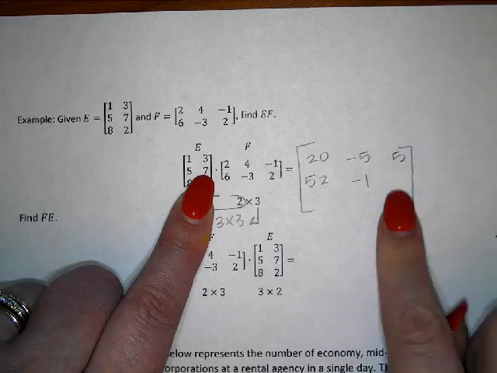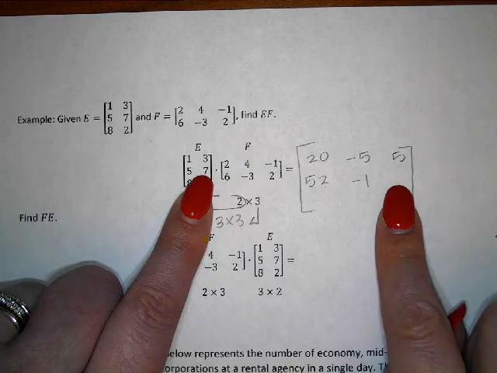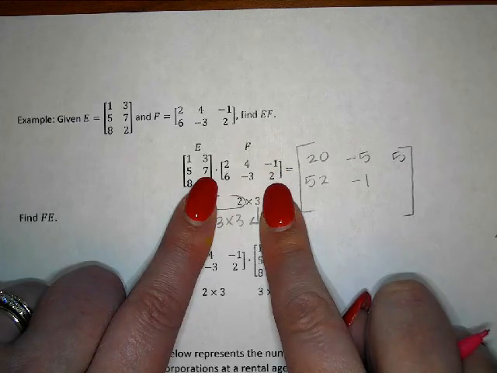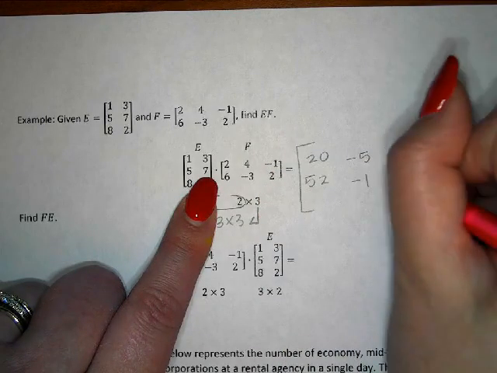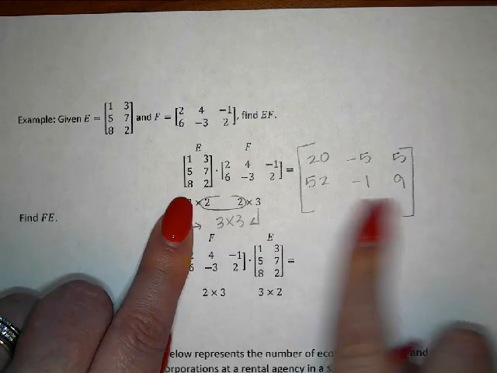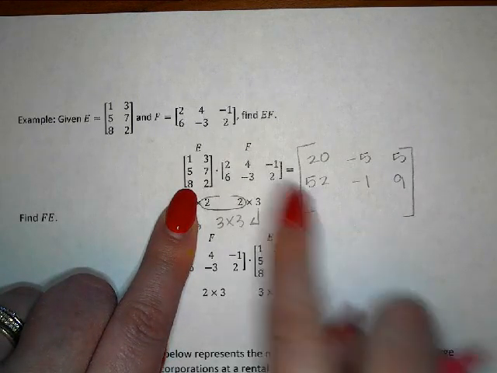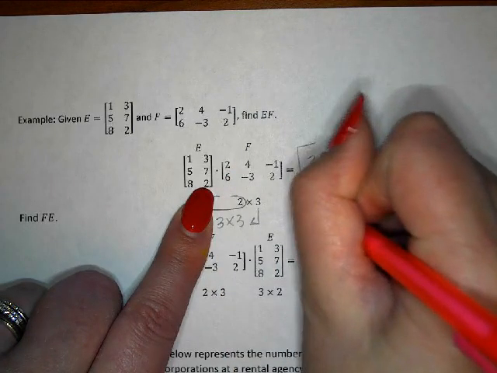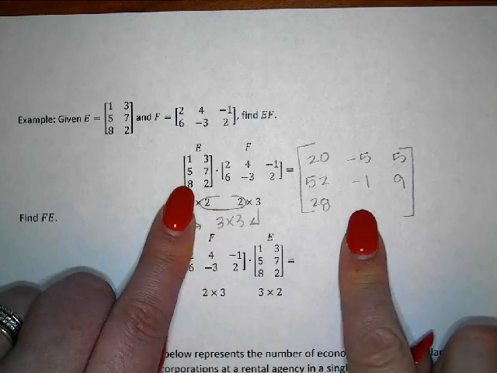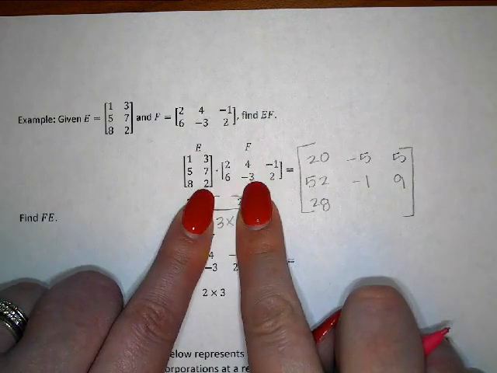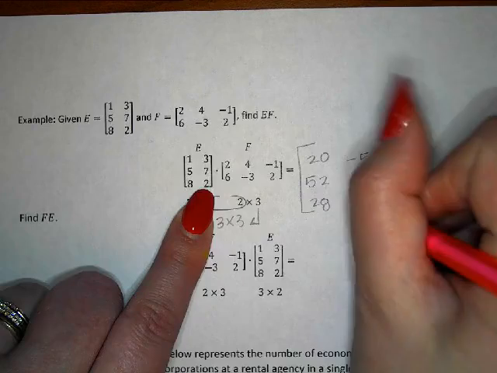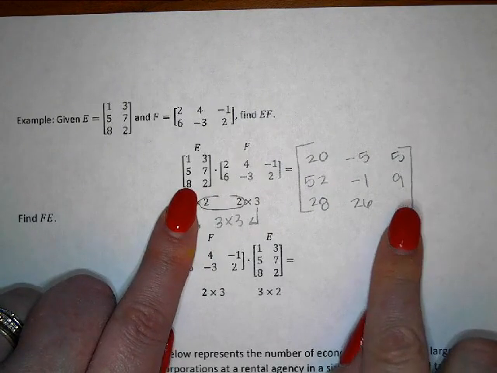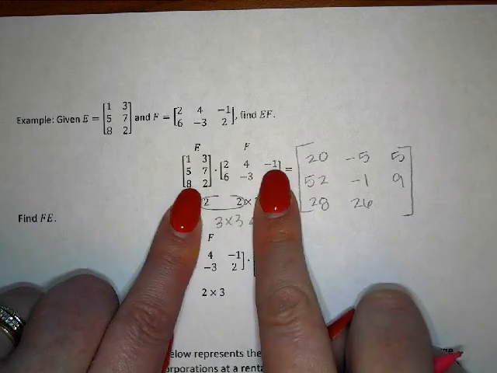Staying in the second row, but moving to the third column, negative 5 and 14 is 9. Now I'm moving on to the third row, and I'm going back to the first column, 16 and 12. Moving on to the second column, 32 minus 6. Third row, moving on to the third column, negative 8 plus 4.